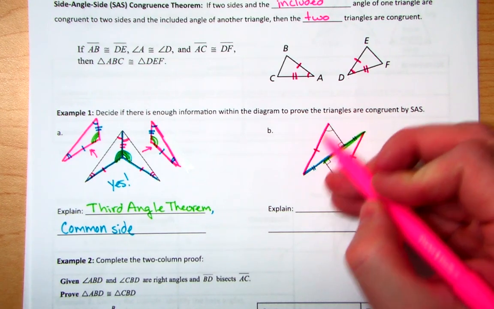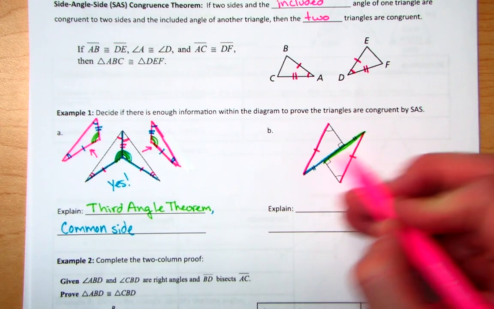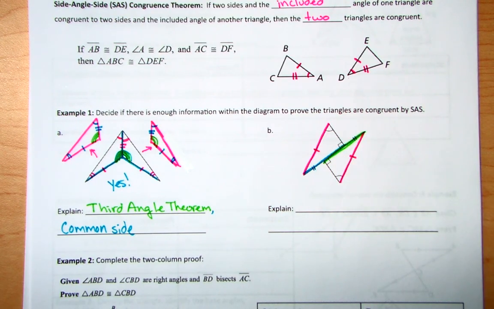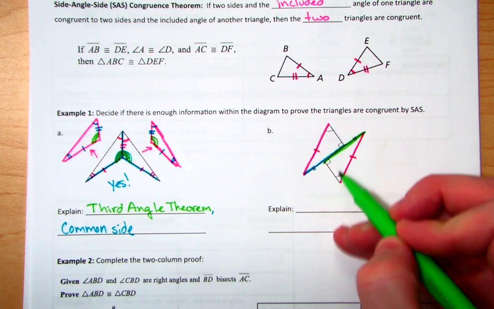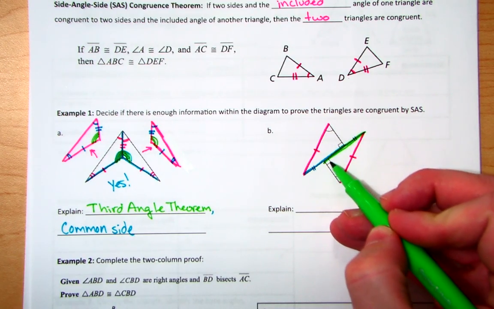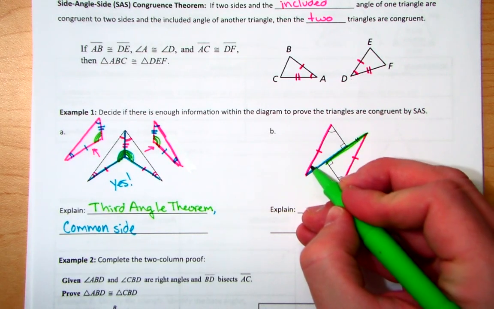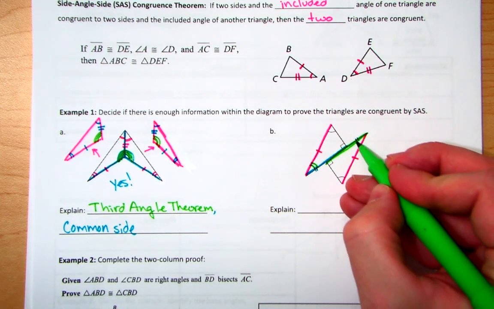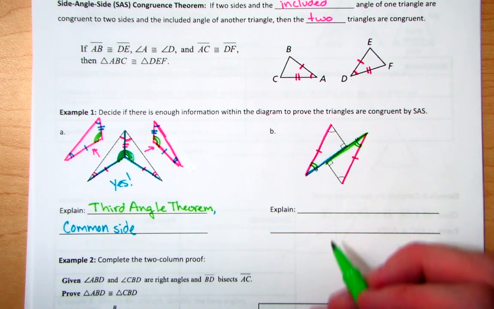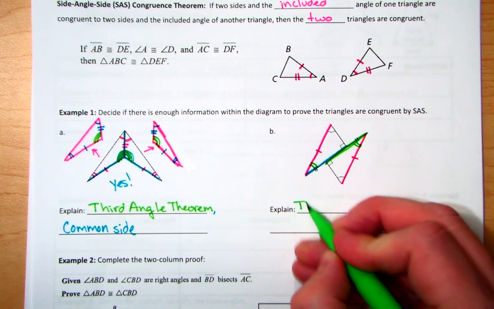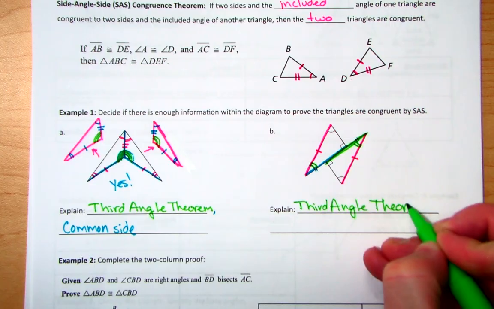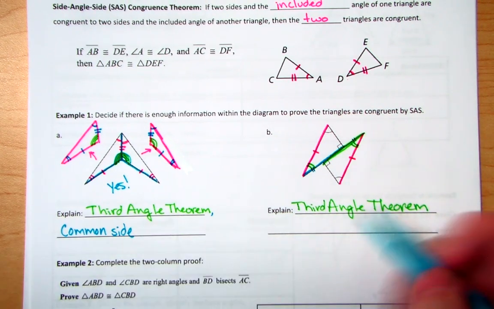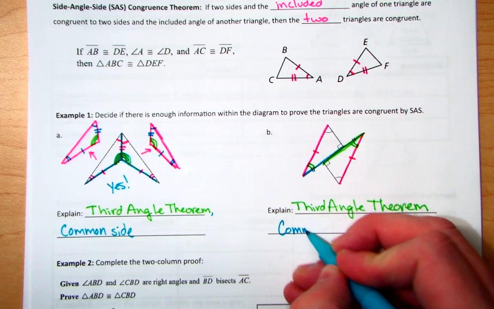So we have one side in common, we have that other kind of middle side in common, and just notice we've got a third angle theorem thing going on again. We know that they have those two angles in common, and they both have a 90-degree angle. So if they have two sets of angles in common, we know automatically, without even having to have numbers, that that third angle is congruent. So once again, we have the third angle theorem. And our triangles share a partial common side.